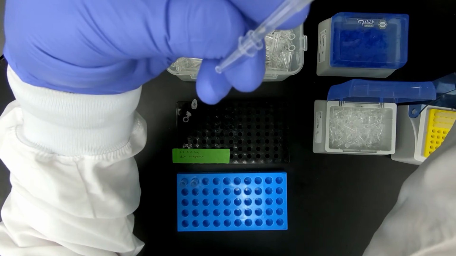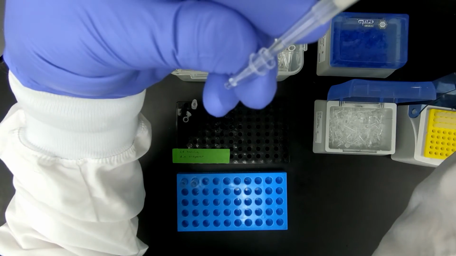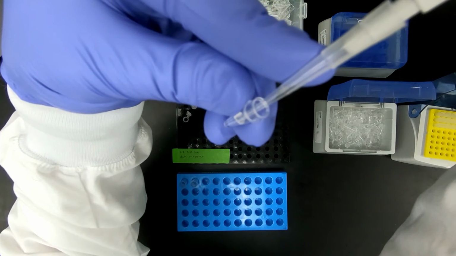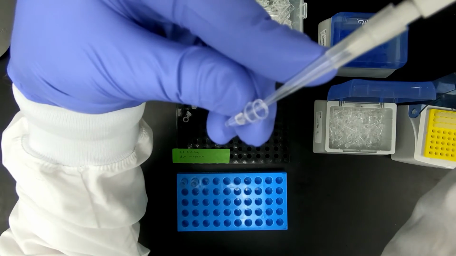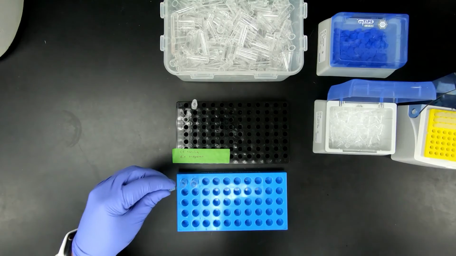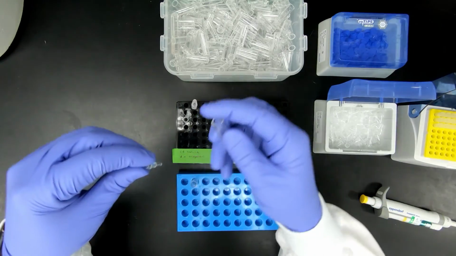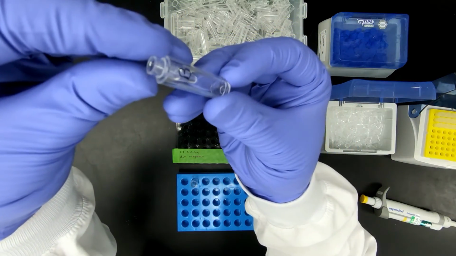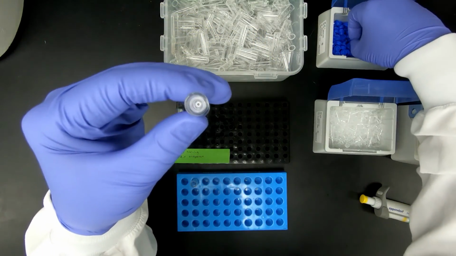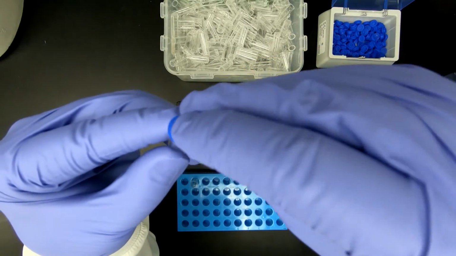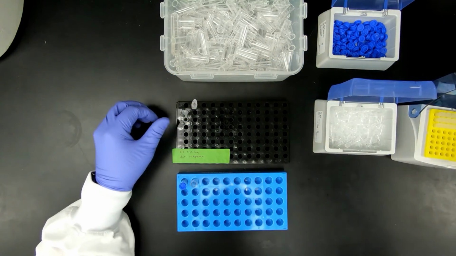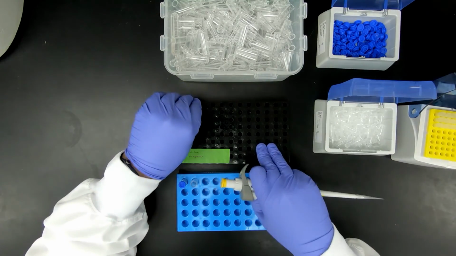Then you want to start at the very bottom and pipette up and watch. Make sure there's no air bubbles in there. After you're done, don't go all the way down and just remove the tip. These just place directly inside, and then you cap them. Repeat the same thing for each sample, and I'll show you.